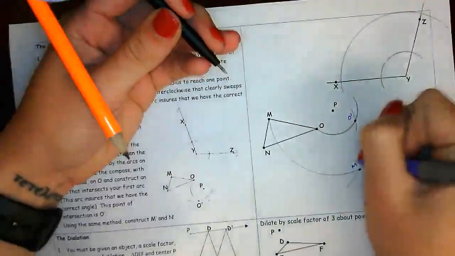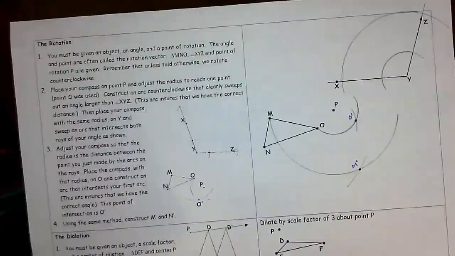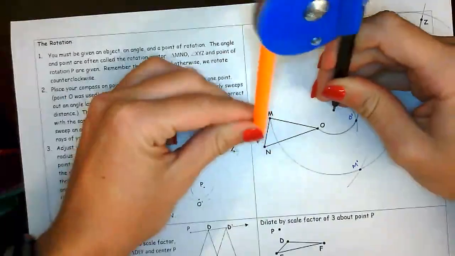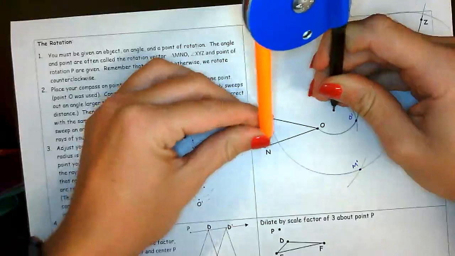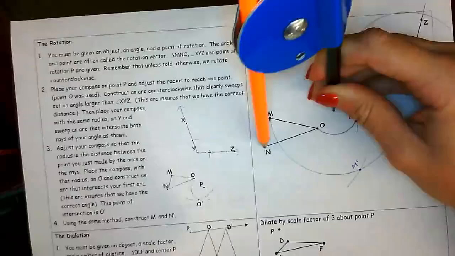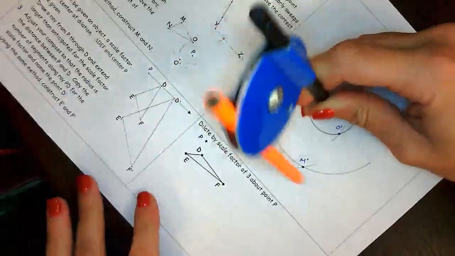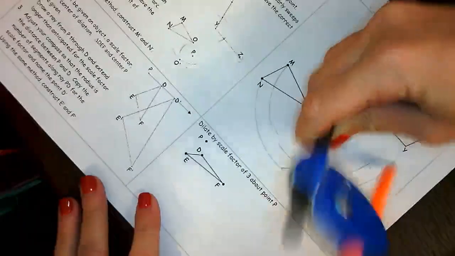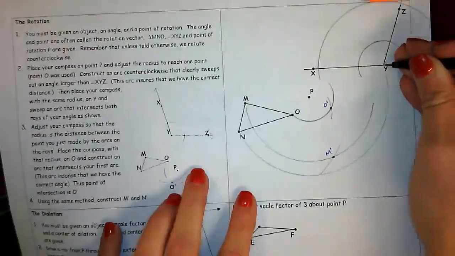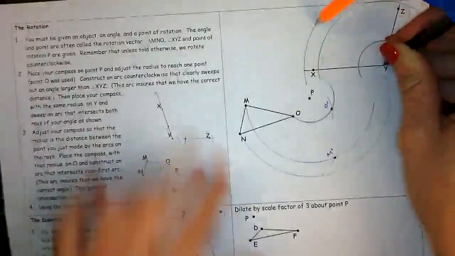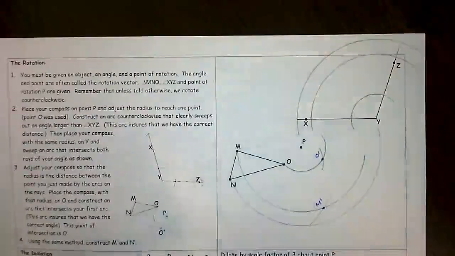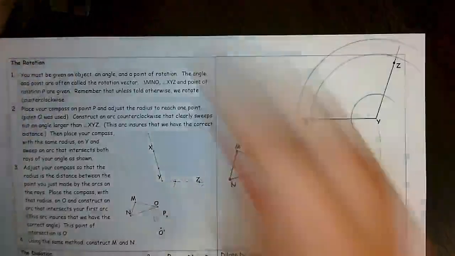All right, last but not least, we're going to find the distance from P to N. Okay, once you have your compass length adjusted, you are going to sweep an arc in the counterclockwise direction, right, far enough to fit that angle. Okay, without changing the size of your compass, come back over here, create your arc. And again, I should have extended that out a little further initially, but that's okay.